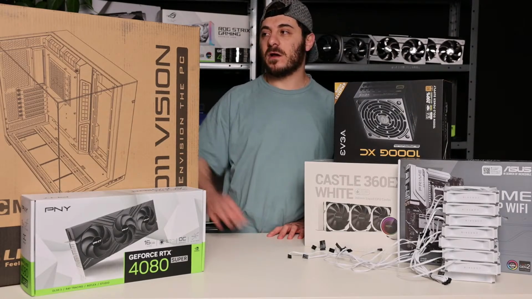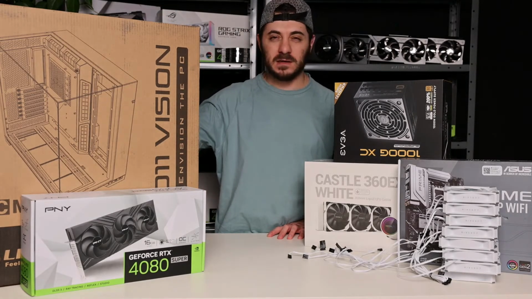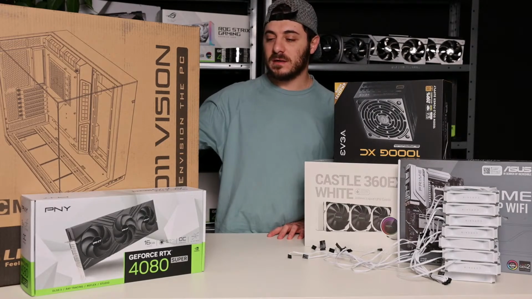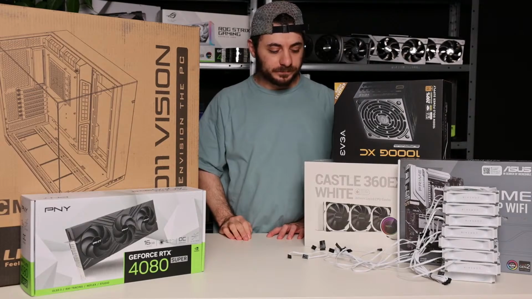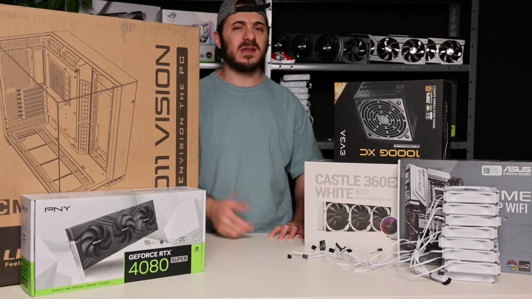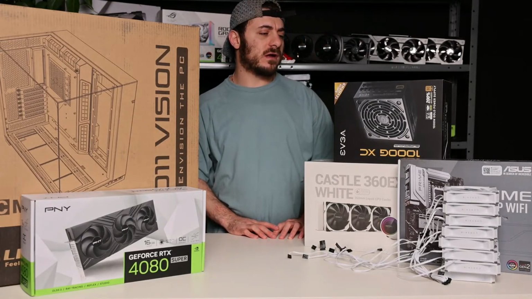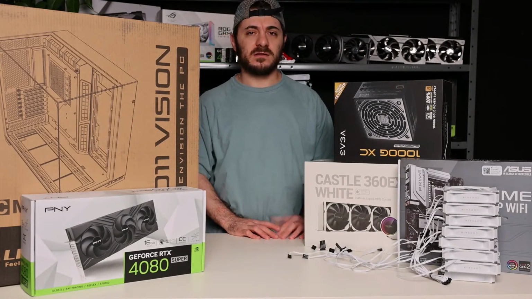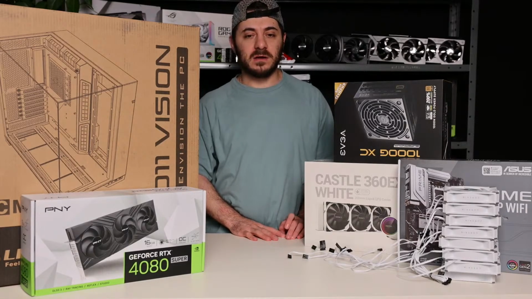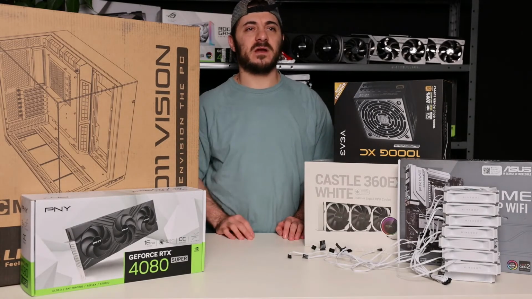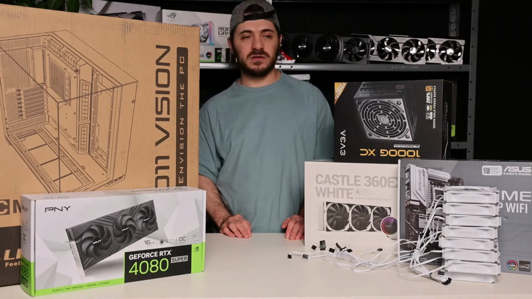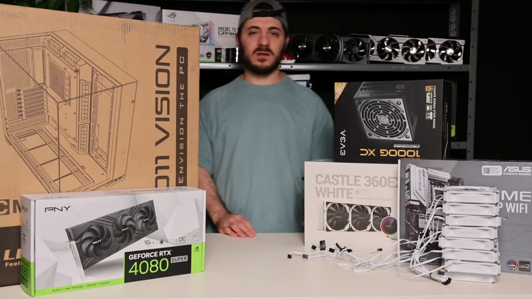But this week we got a customer order. It's basically a Helios white O11 Vision, 4080 Super, Z790, or X670. Oh, so this is going to be an AMD version of a Helios. It's going to have a 7900X3D, pretty gnarly CPU. The only level up from there is the 7950X and then the 7950X3D. So this is just a 7900X3D, which is still really good.